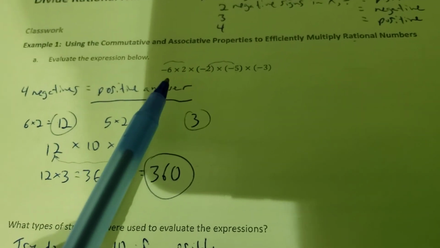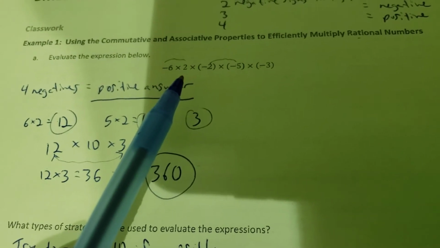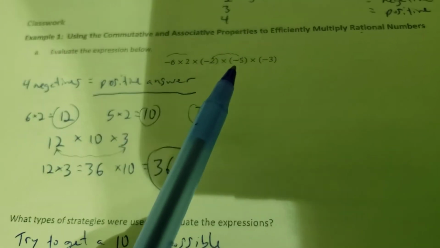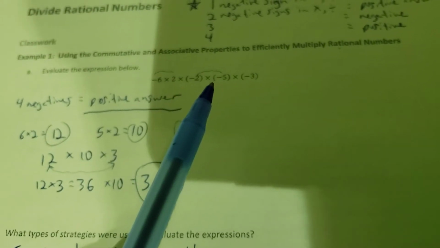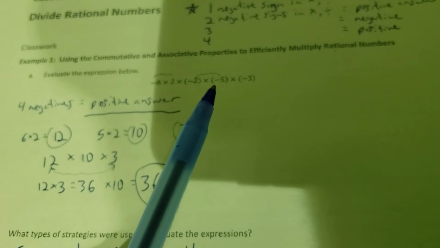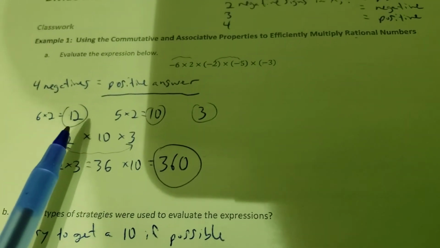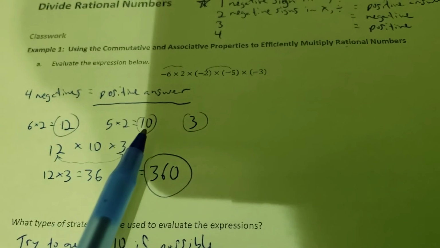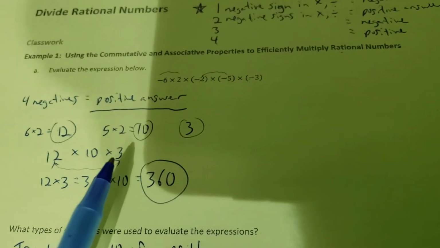Now I'm going to group together, remember, ignore the negative signs, 6 times 2, and I get 12. I group together here, this is one of my big ones, 2 times 5, I'm going to get a 10. I love multiplying things by 10, which you'll see why in a little bit. Then I have just a times 3 hanging out here. So 6 times 2 is 12, 5 times 2 is 10, and I've got a 3 just hanging out. That leaves me with 12 times 10 times 3.